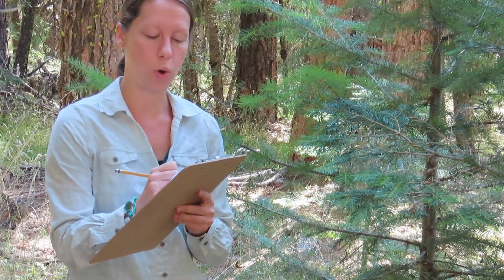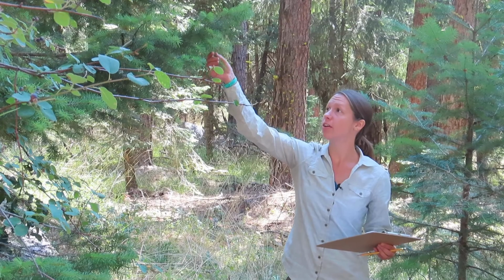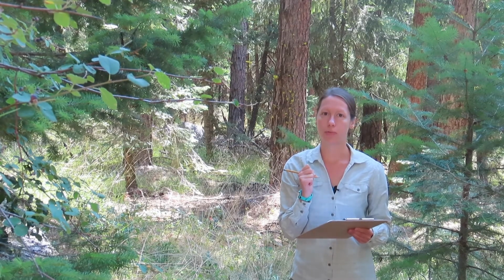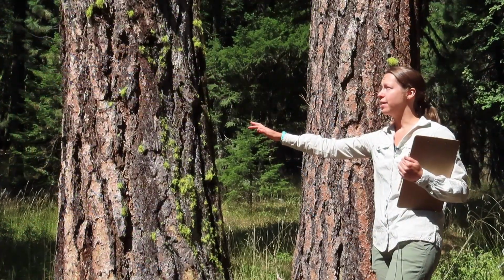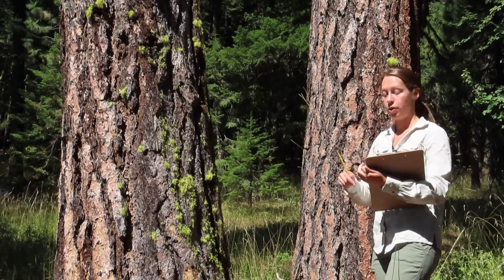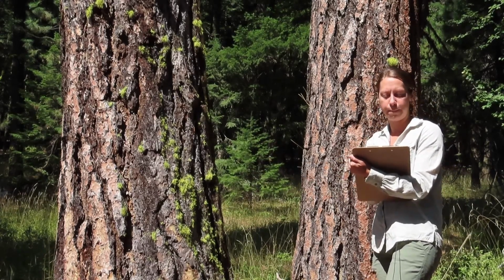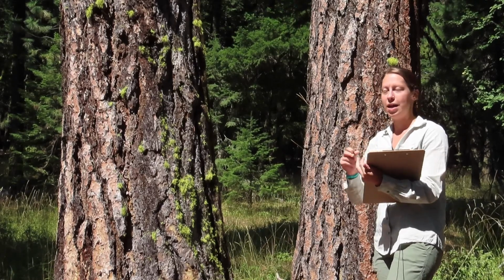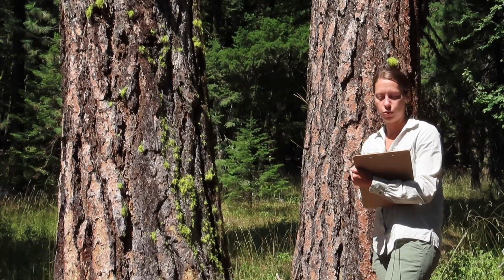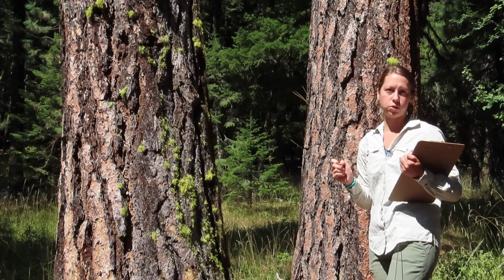And I'm going to put 1 tally mark to show that now we have 1 white fir and 1 Douglas fir. To my right is another Douglas fir. So I'll write another tally mark next to the Douglas fir so that now we have 2 Douglas firs and 1 white fir. And this one right here has the characteristic puzzle piece bark of a ponderosa pine. So I'm going to write down ponderosa pine, 1 tally mark, and right behind me is another ponderosa pine. So I'll put 2 tally marks to show that we have 2 ponderosa pines.